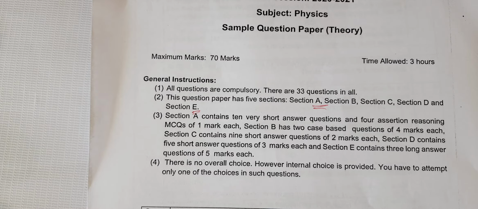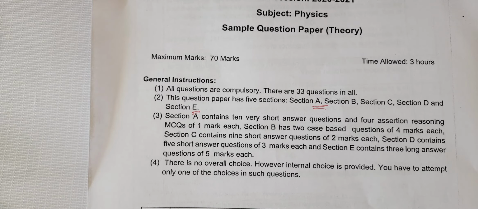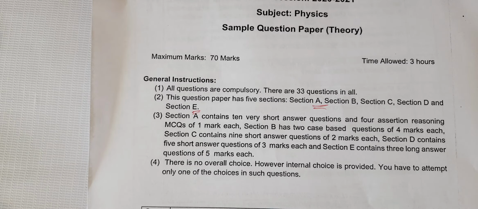Coming to section C, it contains 9 short answer questions of 2 marks each, and you have already seen that in most of the cases each question again has sub questions. So that means it is again like short answer questions, each one carrying 1 mark, right? And section D contains 5 short answer questions of 3 marks each. Maximum 1 or 2 questions are there which are not having sub parts or sub questions. So that is also important while preparing for the exam, please keep that in mind.